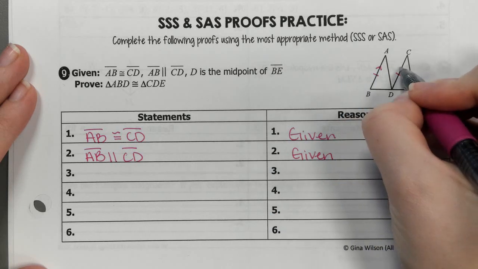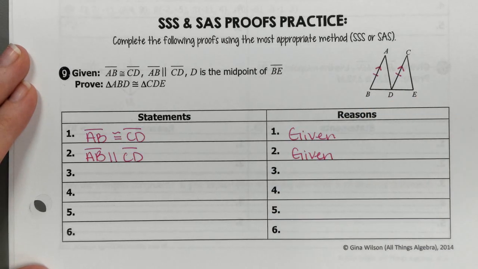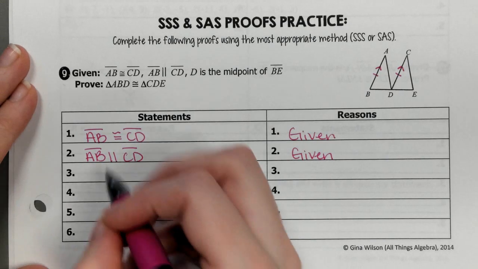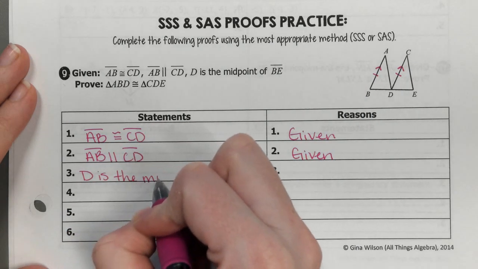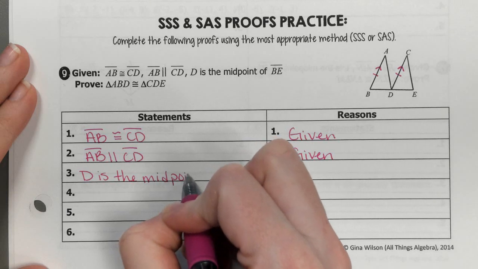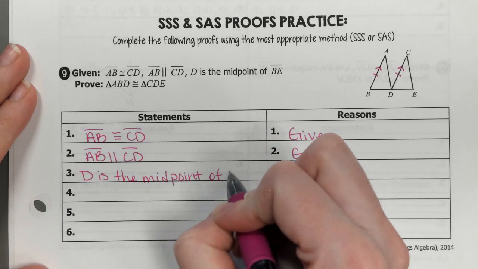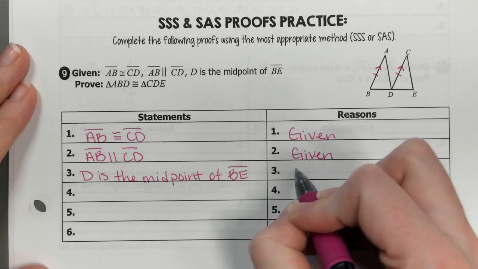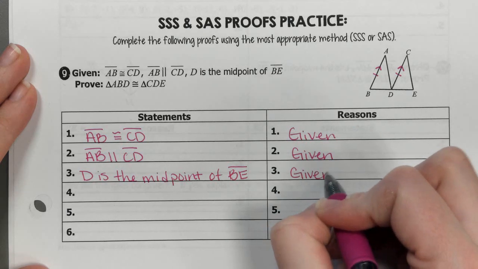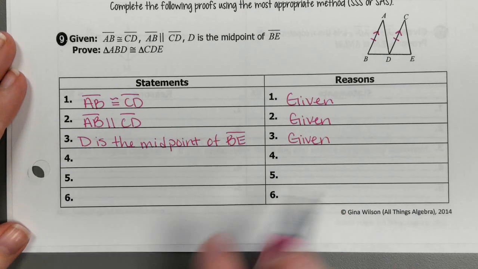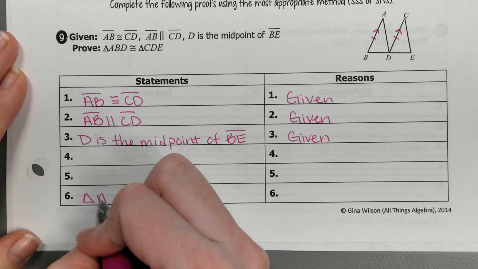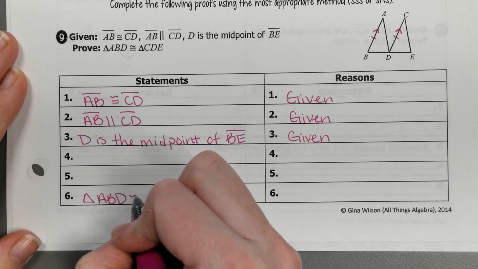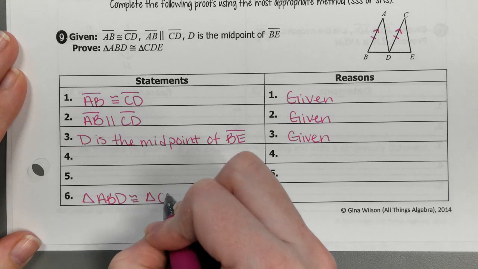Those are parallel, so I'm going to put an arrow through them. And then the very last statement will always be what you want to prove. So number 6 is going to be triangle ABD is congruent to your triangle CDE.